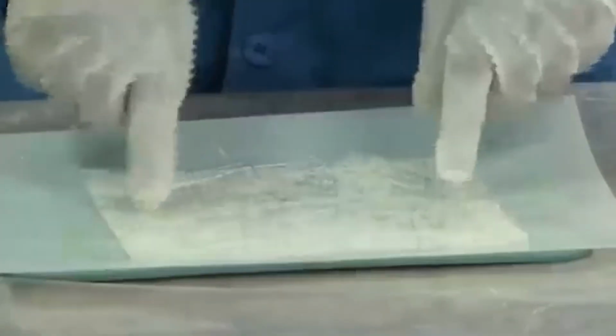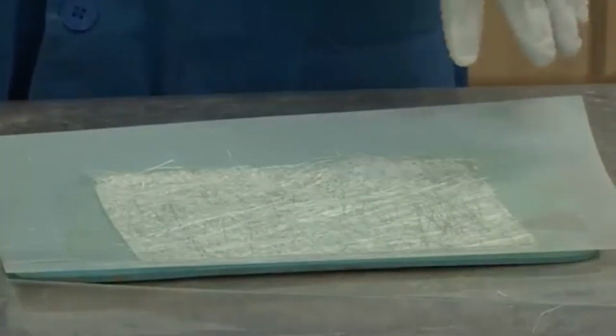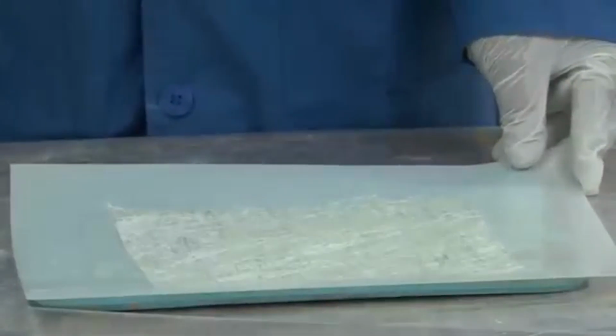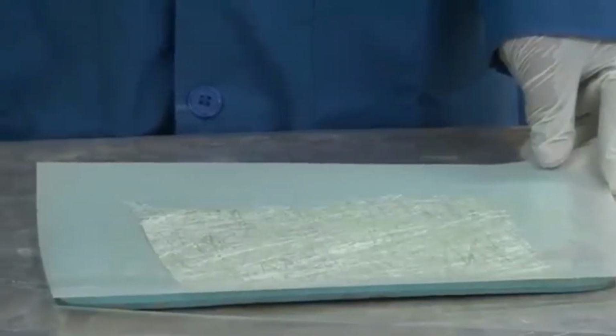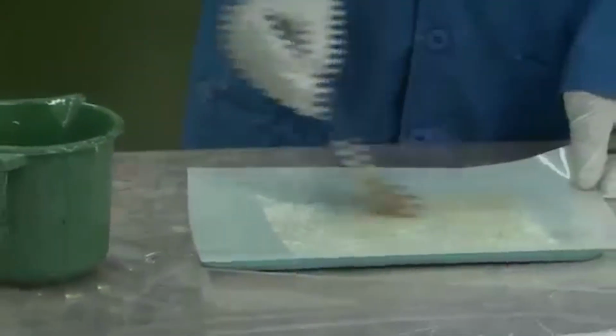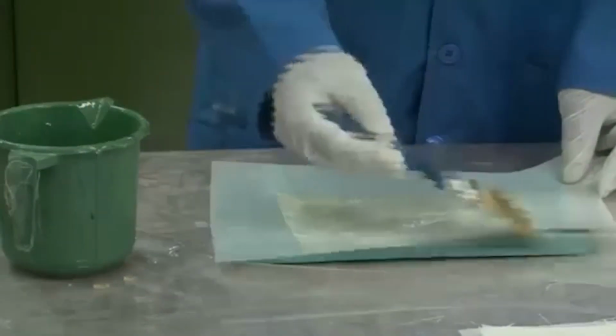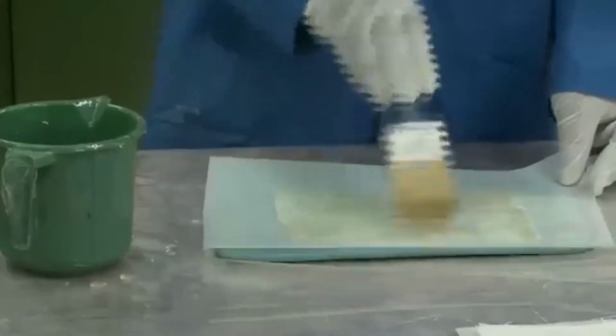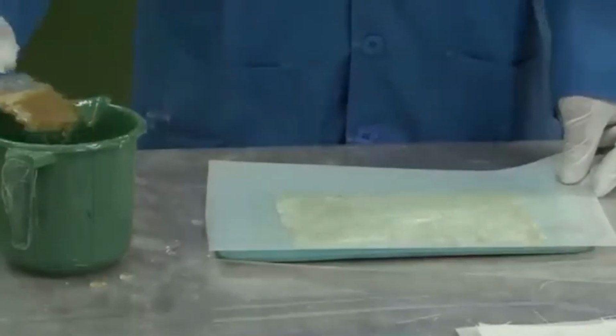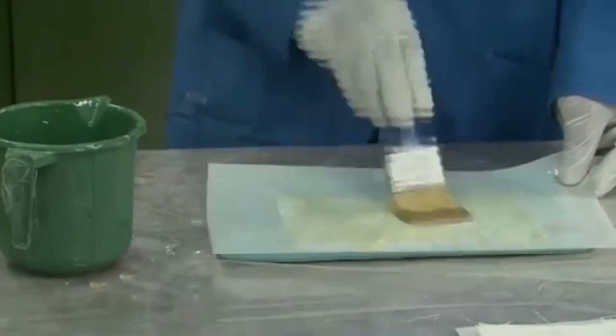Now first layer of chopped fiber is put on. Now it is being rolled using this rubber lined roller so as to uniformly distribute the resin and to clear bubbles or some other things. This is the second layer of resin.